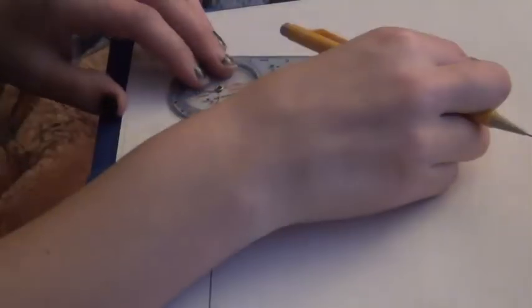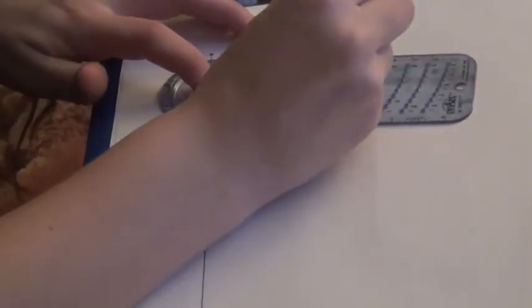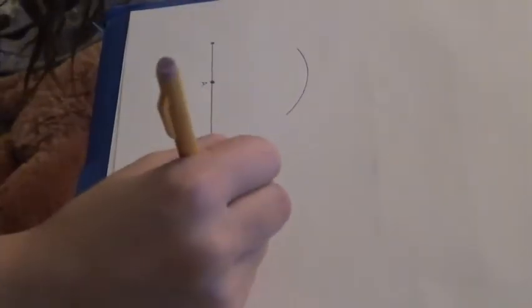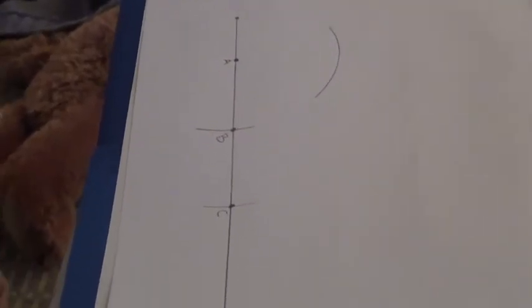Going back to point A, make an arc above the line using the same hole as you did for all the previous arcs. Go to point B and make an arc that will intersect the previous arc using the same number hole. Draw a point in it.